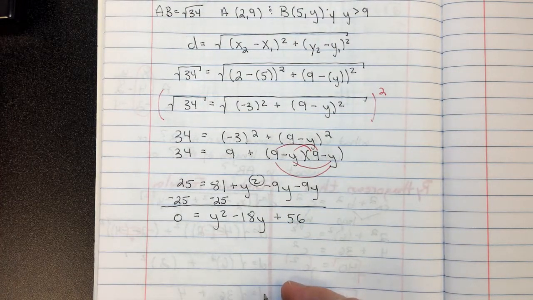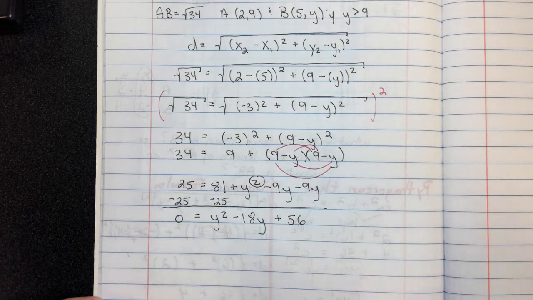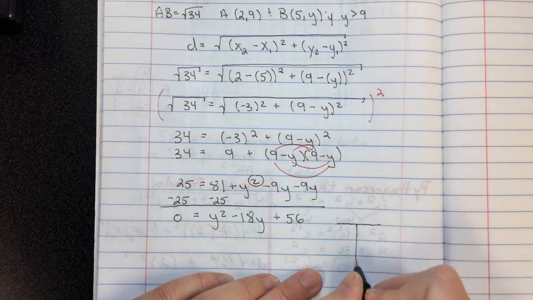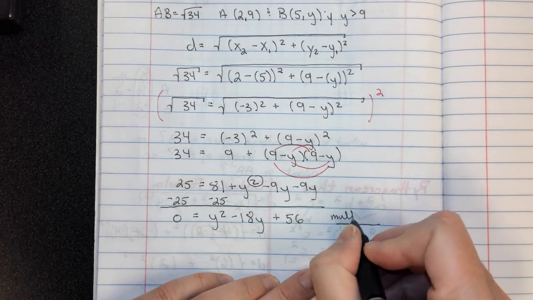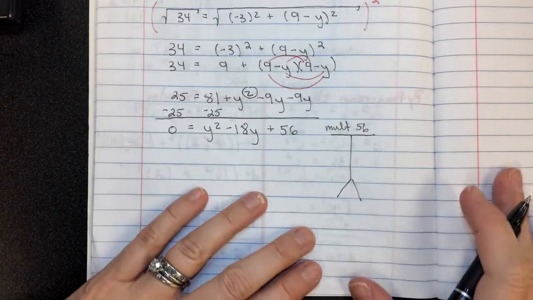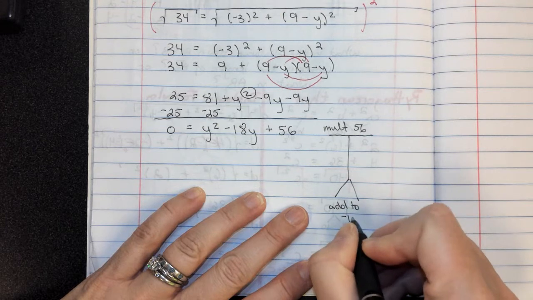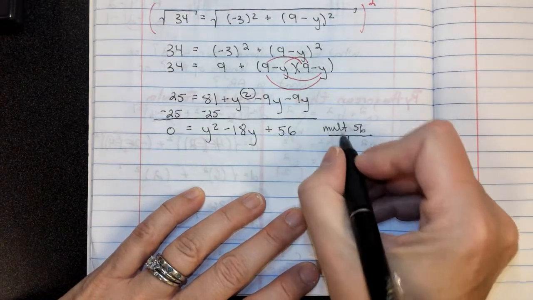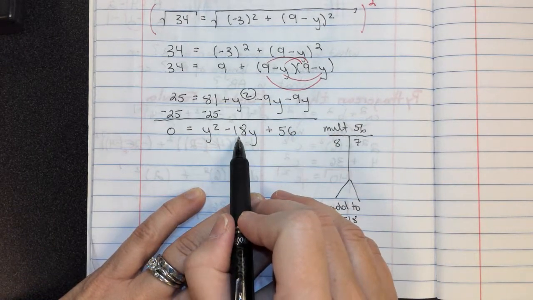Now I want to find the factors that are going to help me get negative 18 in the middle. So I'm going to make a little headless guy. I'm multiplying to 56, and I'm going to add to negative 18. Using my calculator, I know that 8 times 7 is 56, but that's not going to add to negative 18.